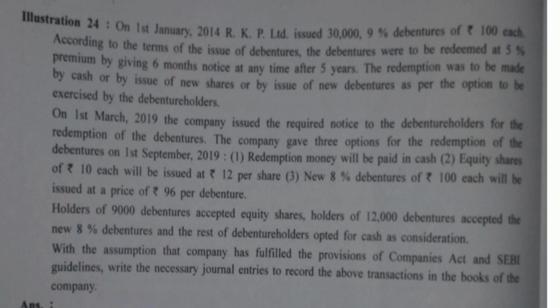The company has issued 30,000 debentures. One debenture is of rupees 100, and the amount of debentures should be returned after 5 years, any time after 5 years by giving 6 months notice. So the debentures have been issued at rupees 100 but will be returned along with premium. So 105 rupees will be returned.